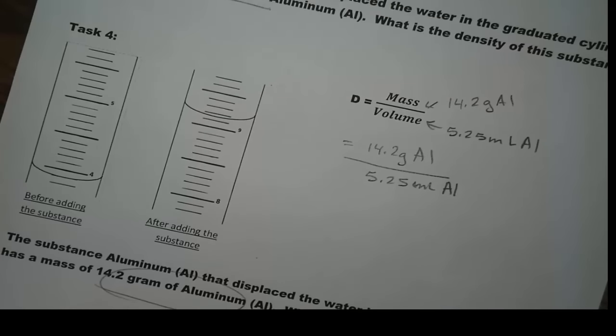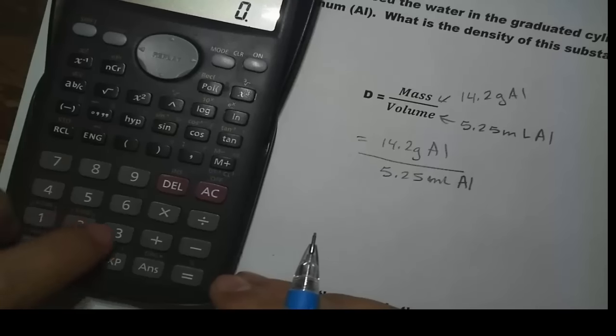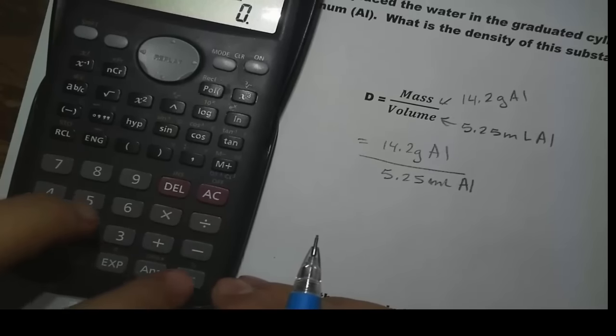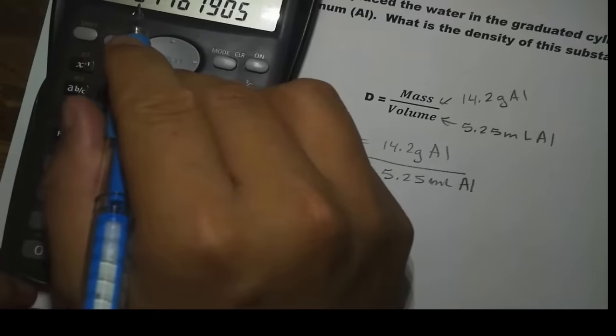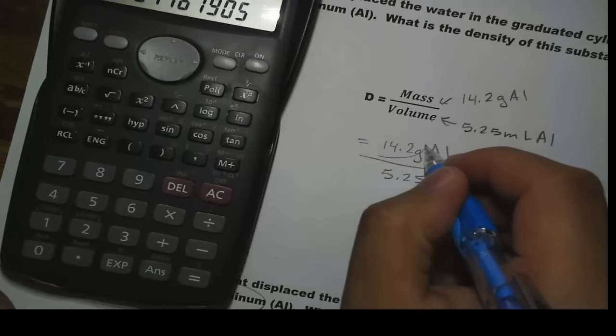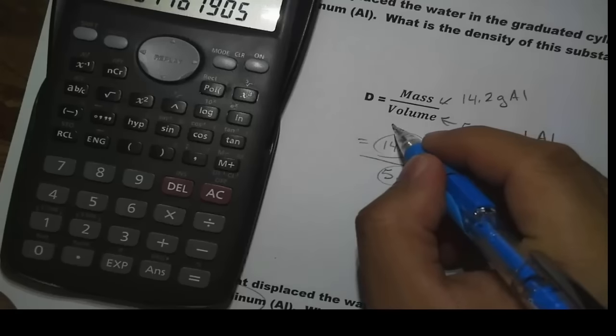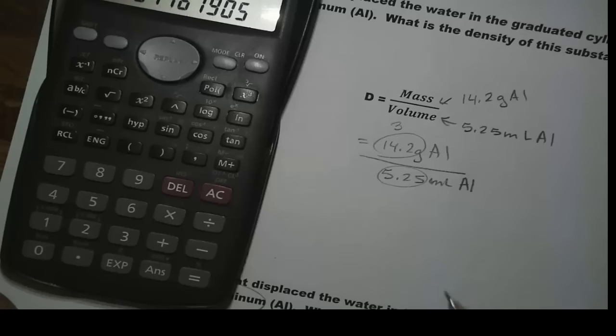And we plug this into a calculator. 14.2 divided by 5.25. That gives us 2.70476. And how many do we keep? Again, this is dividing or multiplying. We keep the least number of sig figs. This one has 3 sig figs. This one has 3 sig figs again. So our answer must also have 3 sig figs.